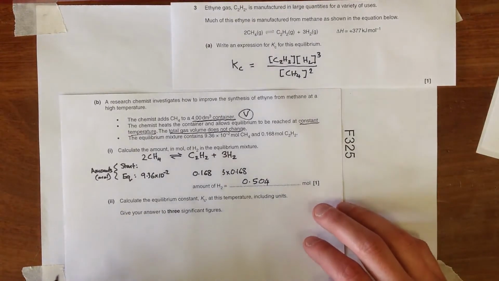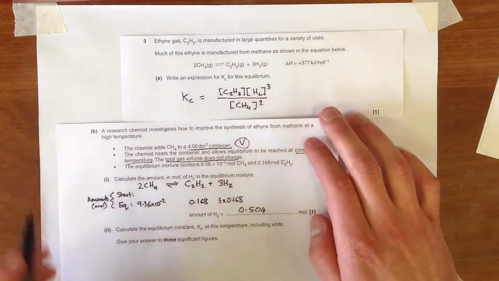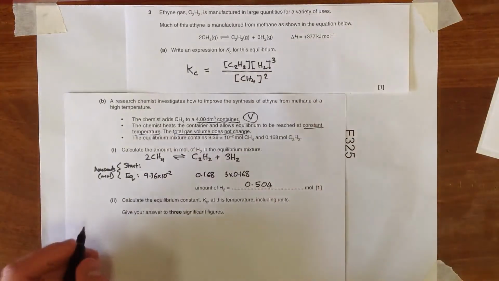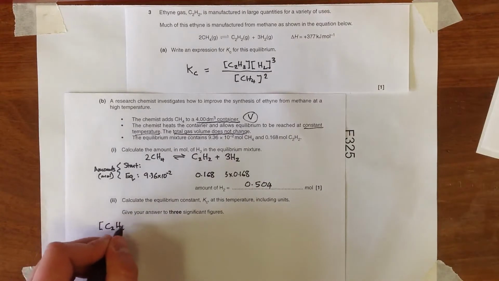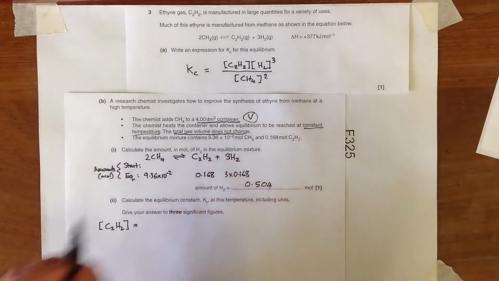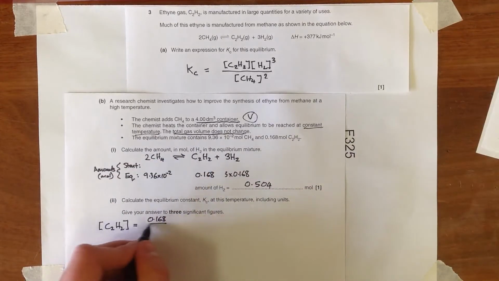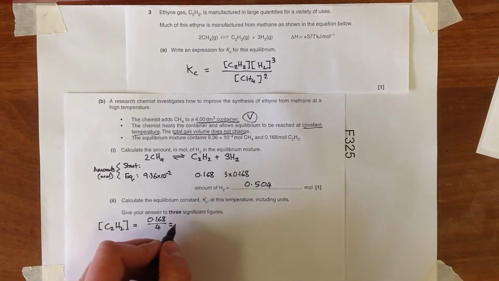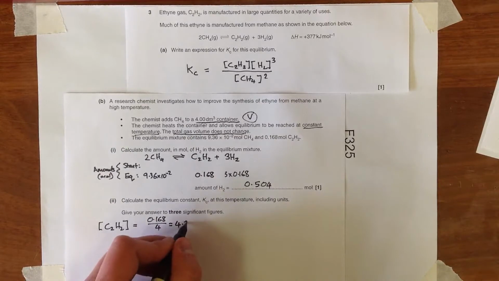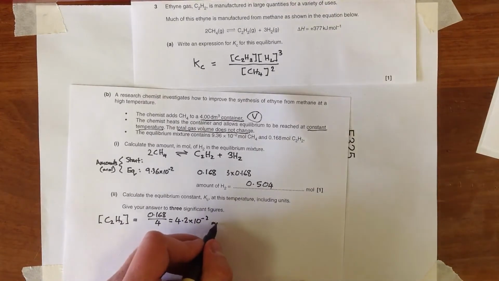And now we've got all these quantities at equilibrium, so we can go on to calculate the equilibrium constant in this case. But what we must remember is our expression for the equilibrium constant is in terms of concentrations. So we must first find the concentrations of each of these substances. Now that turns out to be relatively straightforward because we've been given the volume of the container already in decimeters cubed, so we just need to do 0.168 divided by 4, which is going to give us 4.2 times 10 to the minus 2 moles per decimeter cubed.